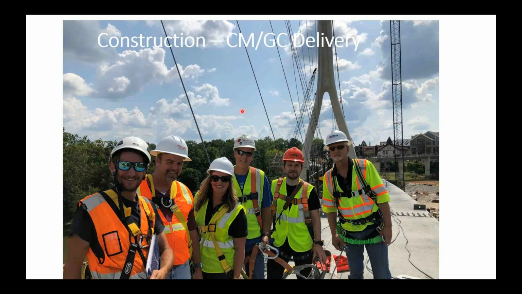So I'm going to transition now to the construction phase of the bridge, and talk a little bit about that. This bridge was delivered in the CMGC method, which is not so common out here in Ohio. But I think it worked very well for this bridge. The unique nature of this bridge, this method allowed us to get the contractor involved during the last phases of the design and really work out some of the details and constructability of the bridge.